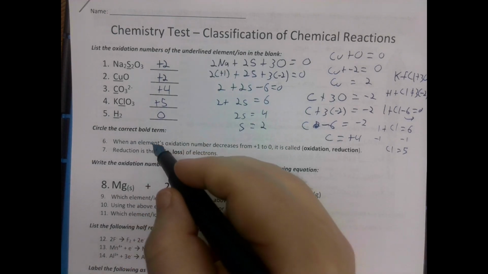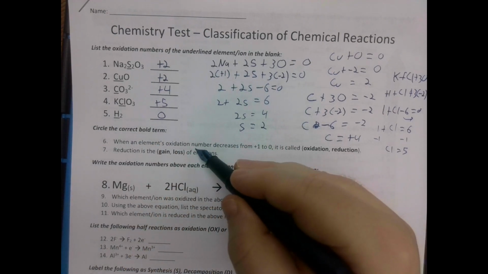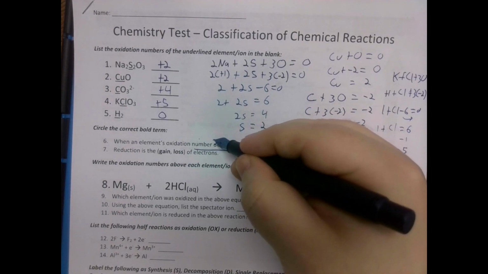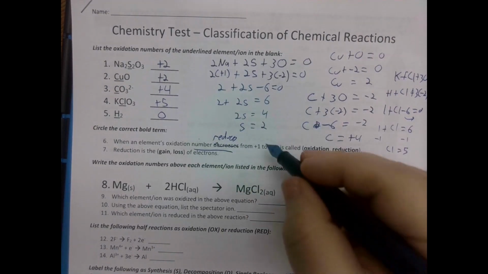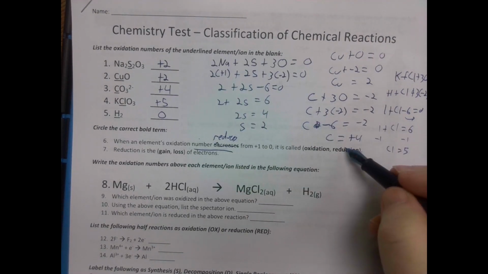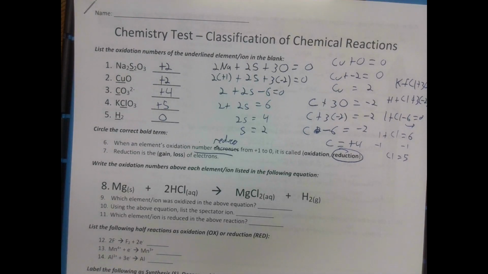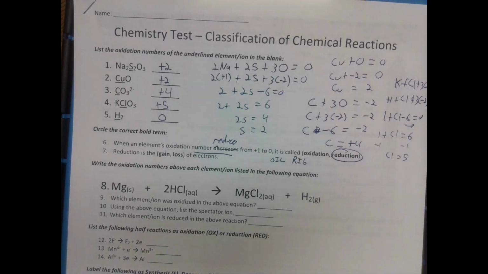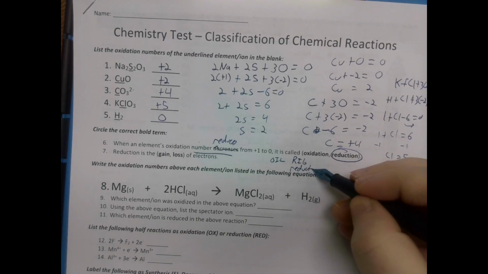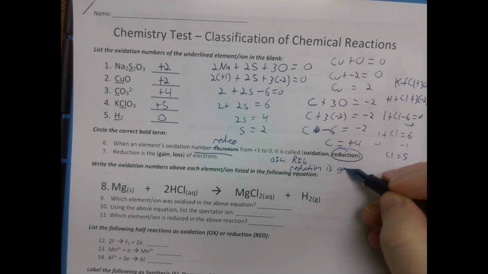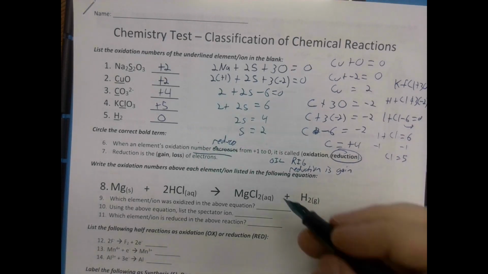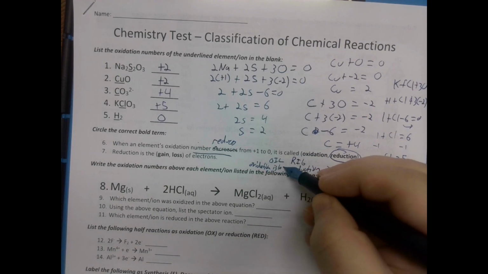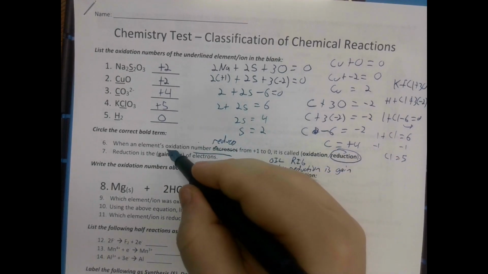So when an element's oxidation number decreases, it means reduces. Another word for decreases is reduces. From +1 to 0, what is it? Well, it's reduction. If you remember OIL RIG, reduction is gaining electrons. Reduction is gain. Oxidation is loss. So this should have been gain.